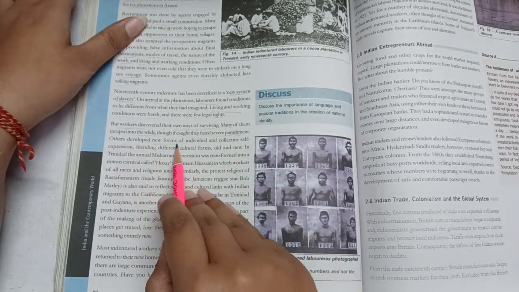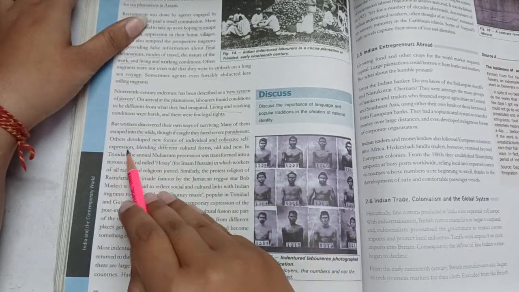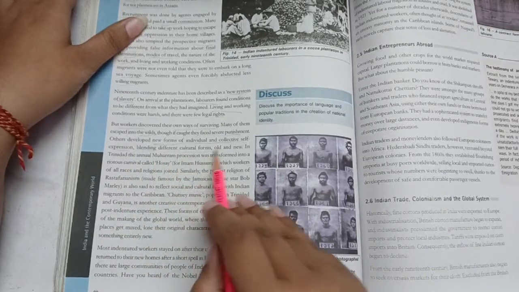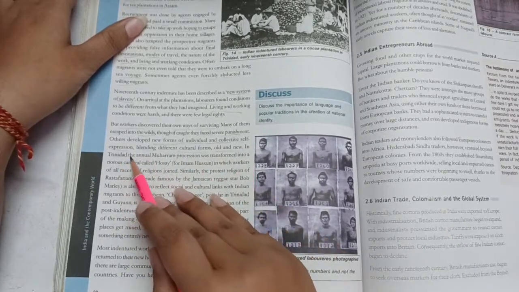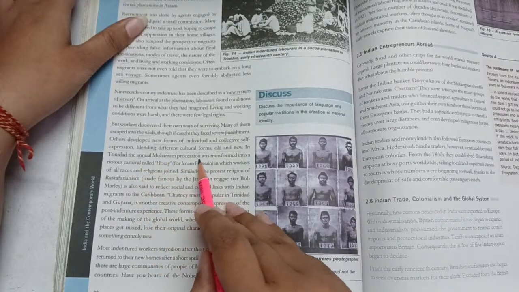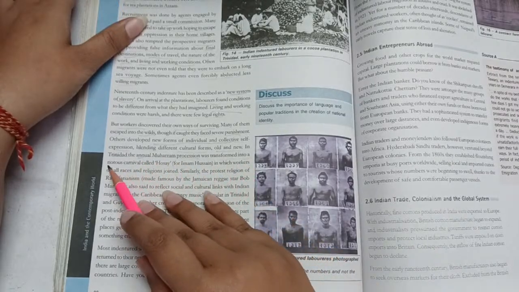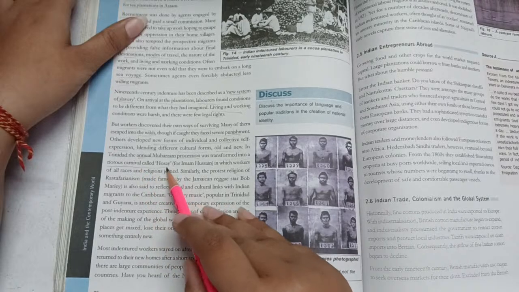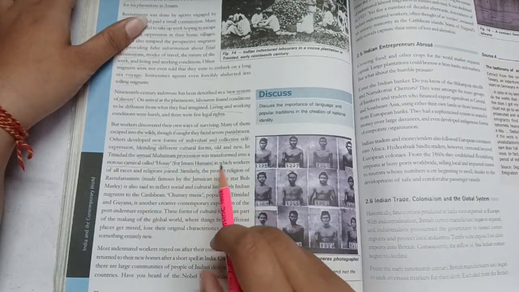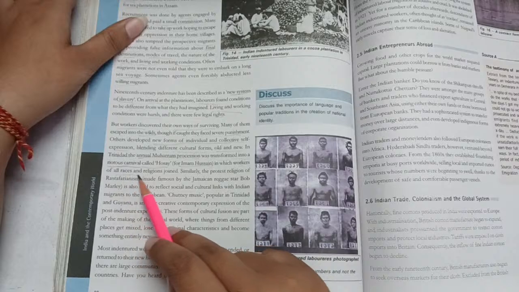Others developed new forms of individual and collective self expression, blending different cultural forms, old and new. In Trinidad, the annual Muharram procession was transformed into a riotous carnival called Hosay for Imam Hussein, in which workers of all races and religions joined.